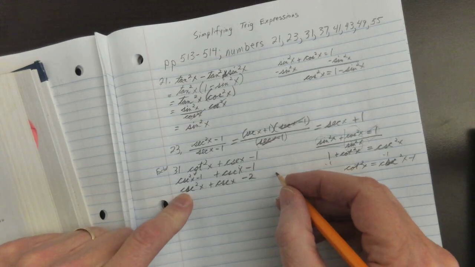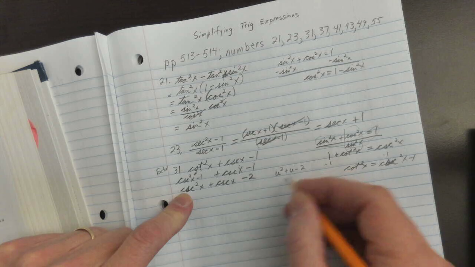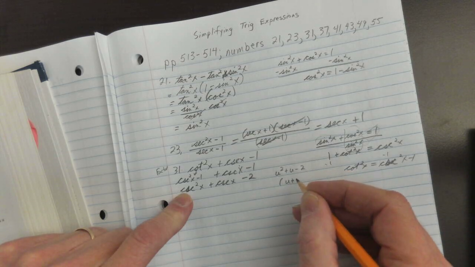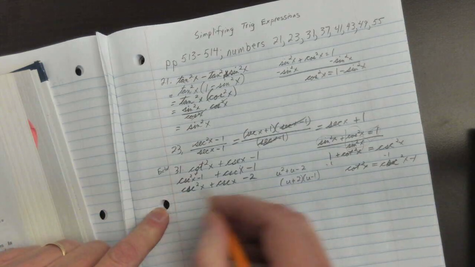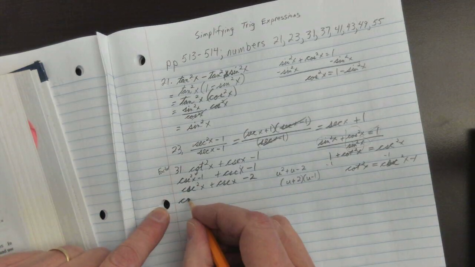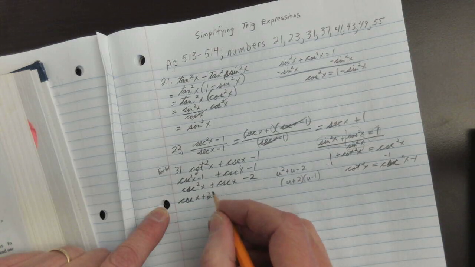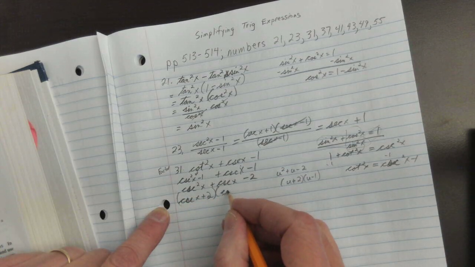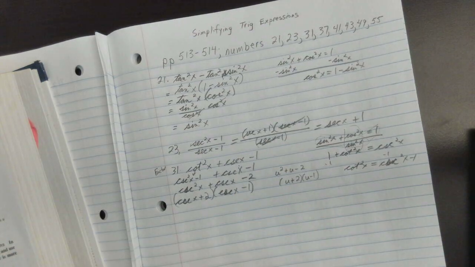And I'm just going to kind of do a u squared plus u minus 2. If I were to factor that would be u plus 2 times u minus 1. Well, in the same way, that's the way I would factor this. Cosecant x plus 2 times cosecant x minus 1.